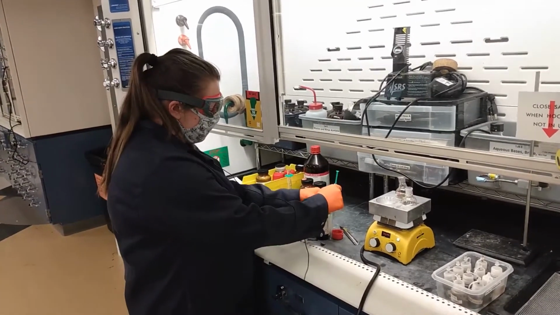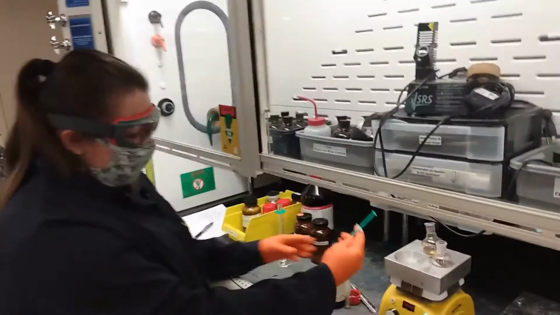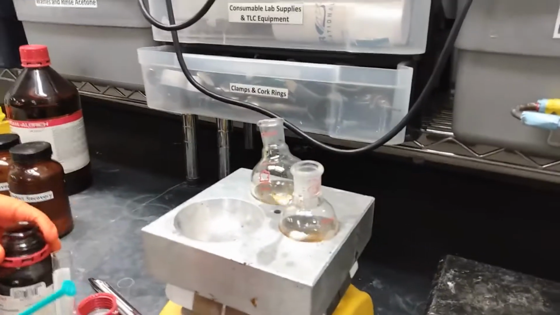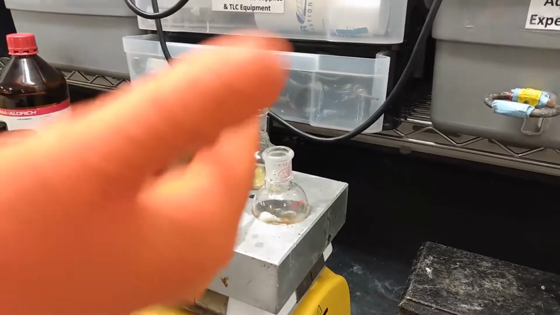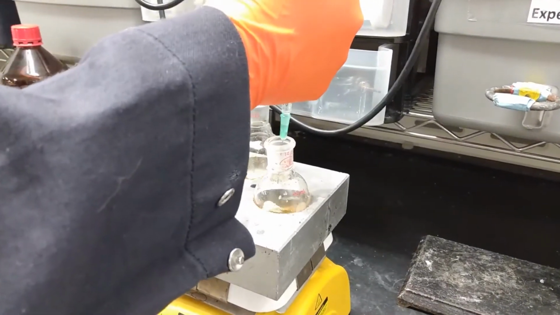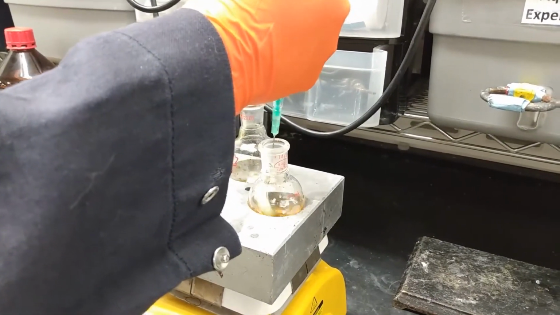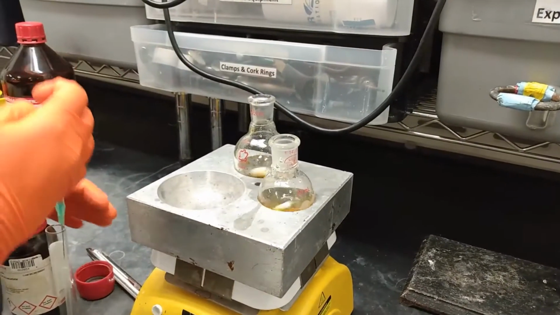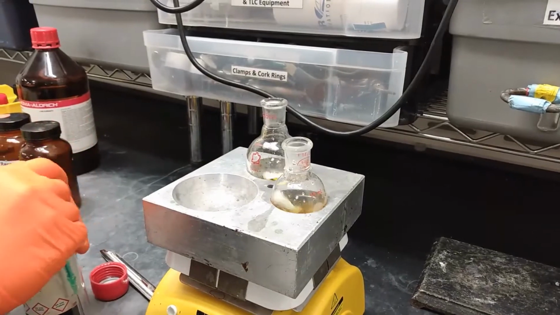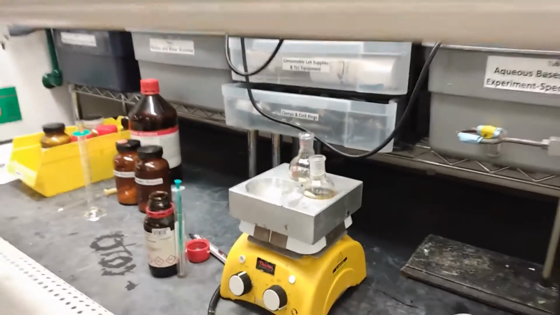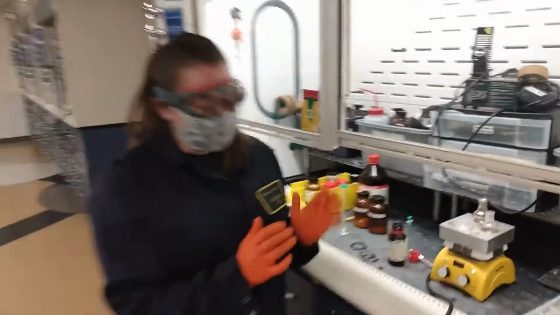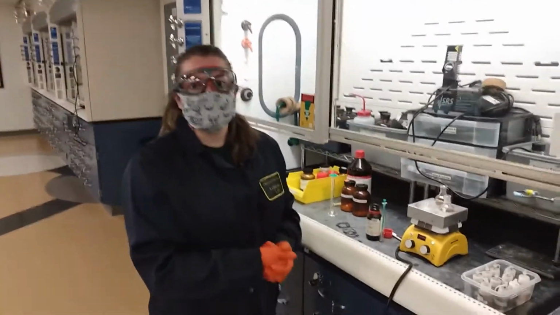And then the very last thing to add is 500 microliters of the ethyl acetoacetate, which is the same thing that we ended up adding to this back flask. So let's add that here. Okay. And this front one, the resorcinol flask, it needs to be heated for 20 to 30 minutes. And then after that, we're going to do a recrystallization on both of these.